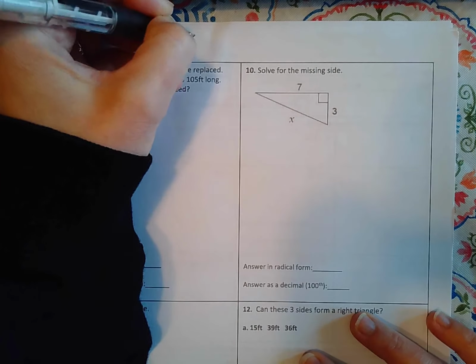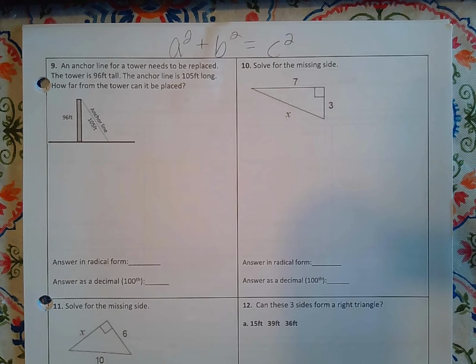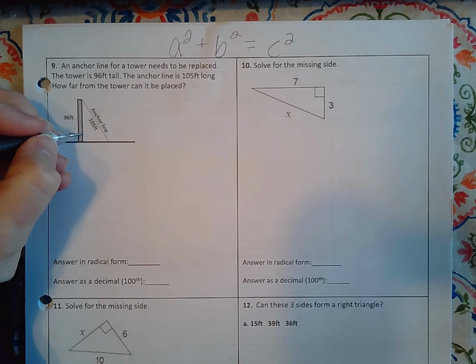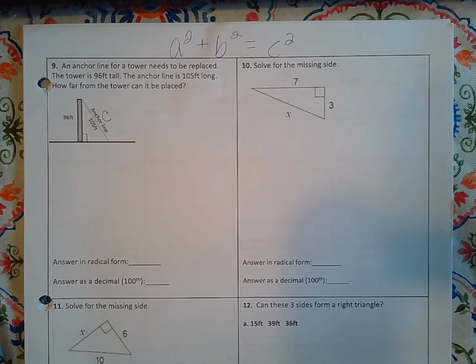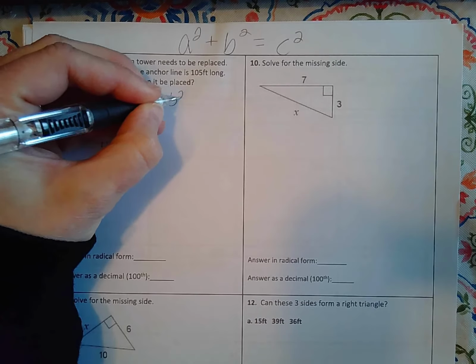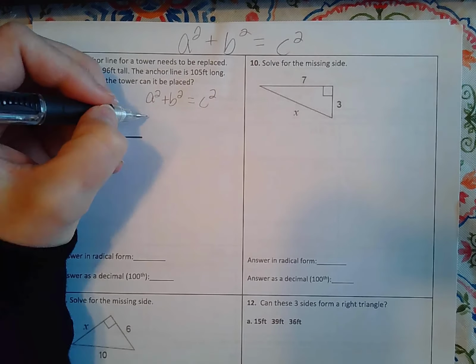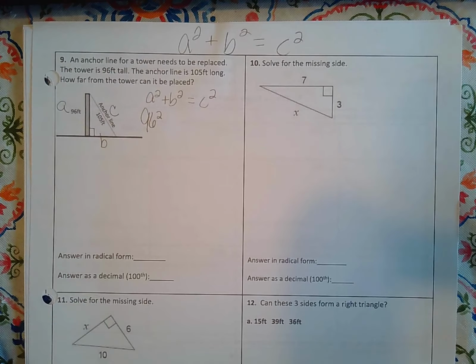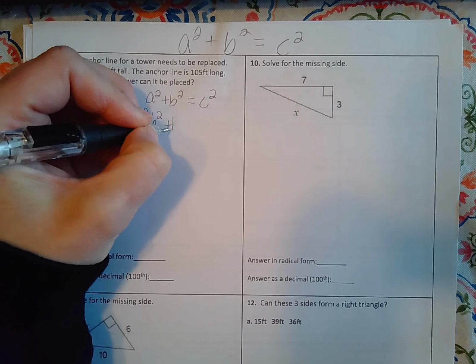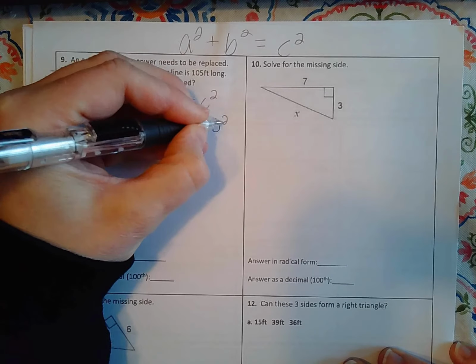I'm going to put a squared plus b squared equals c squared up top so we don't forget it. All right, and I'm going to identify C if I can. That's the slanted side, or the side away from the right angle, so it's the anchor line. A and B can be switched around. Those do not matter. So a squared plus b squared equals c squared. Let's do this. I'm going to take away a and replace it with 96. Don't forget to square it. I can't take away b because I don't know it. I'm going to take away c, replace it with 105, and square it.